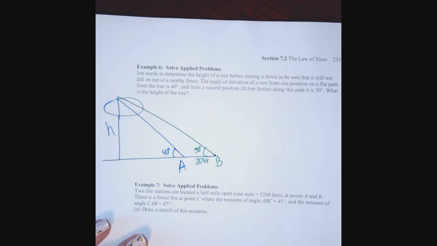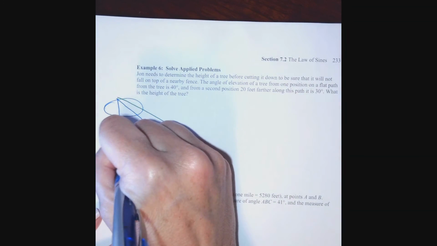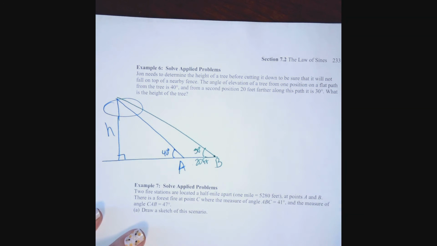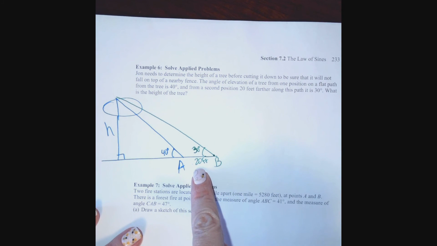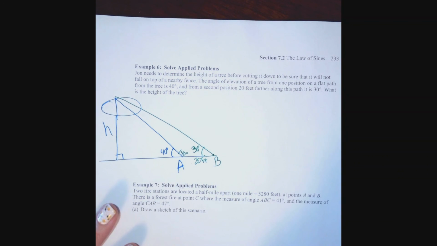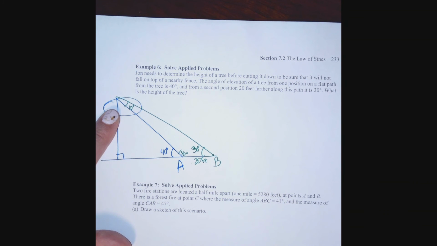Well, what have we got here? I don't have enough information to use my right triangles because I don't know this distance. But let's think about what we do know. We know this angle and this side. And if this is 40 degrees, what is this angle? Because that makes a straight angle, this would be 140 degrees. And that makes this angle 10 degrees. We have a triangle we can solve.